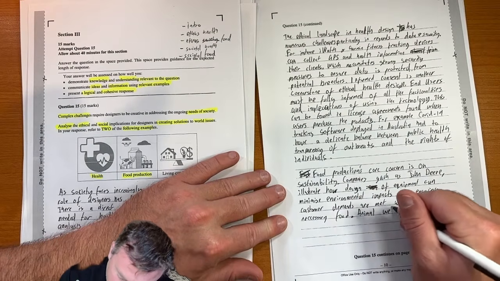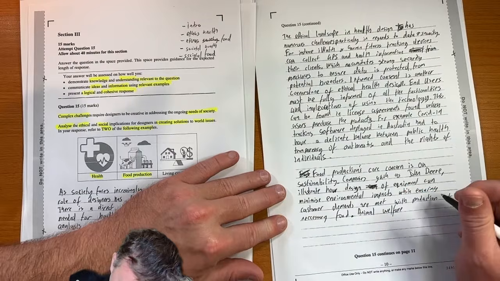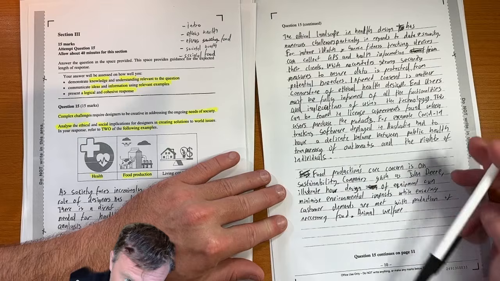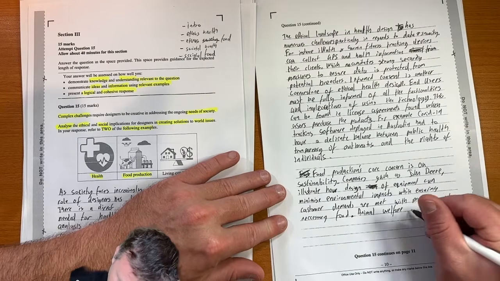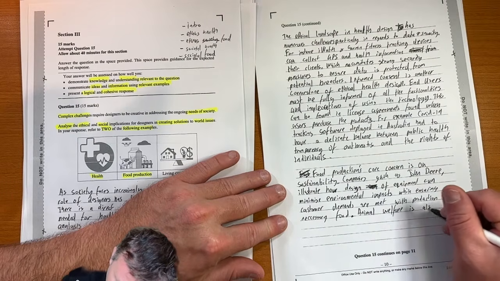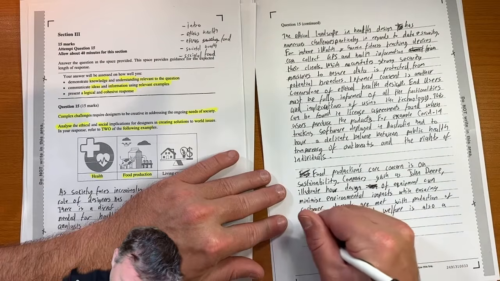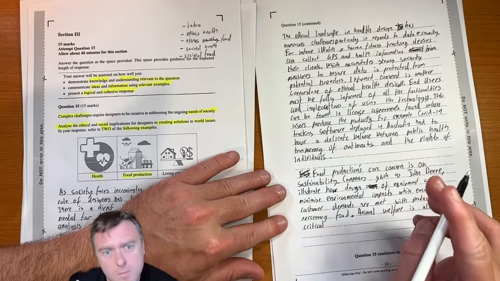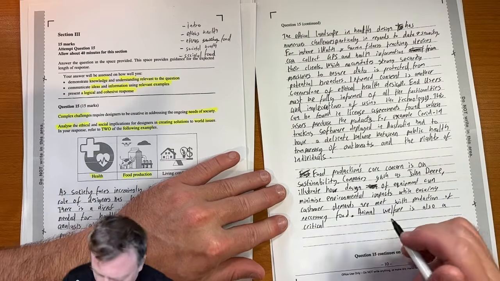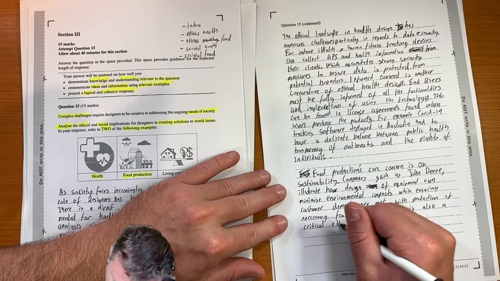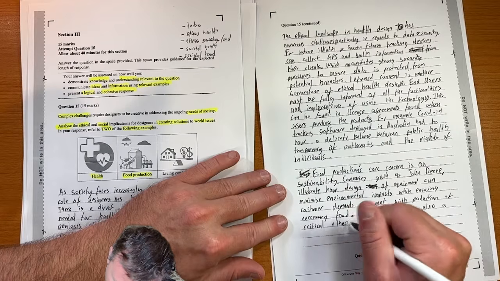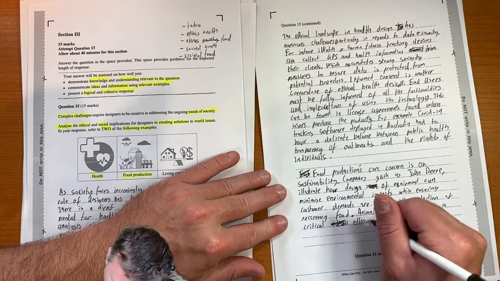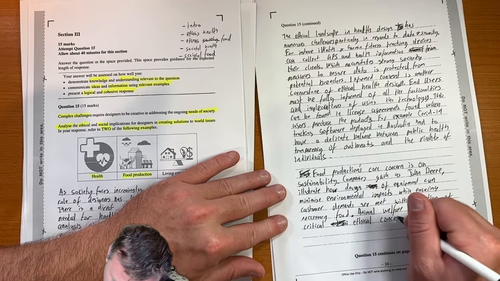Animal welfare is also a critical concern.